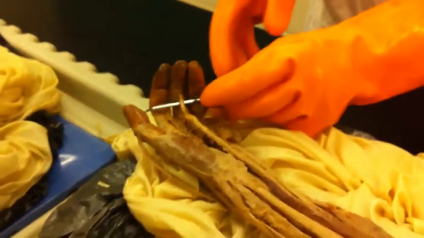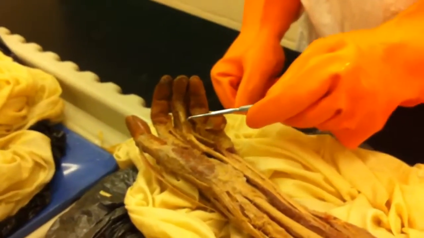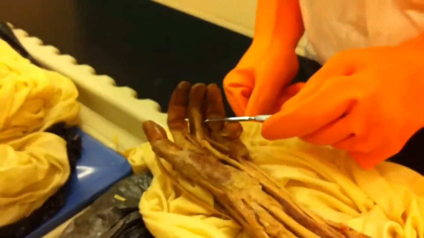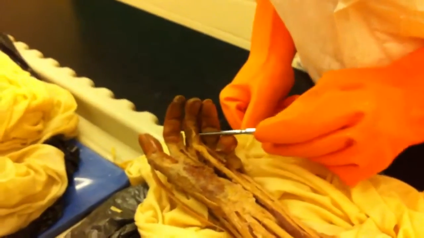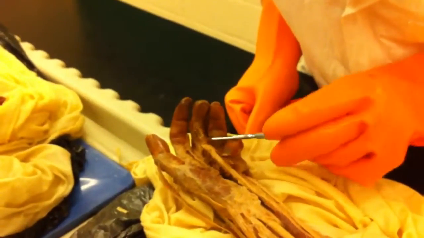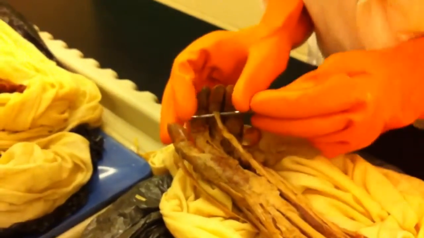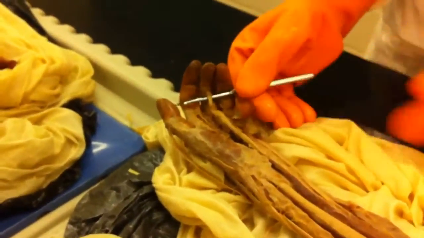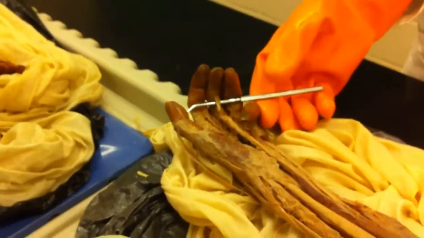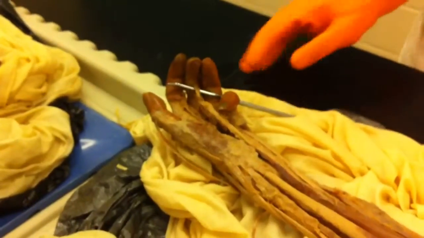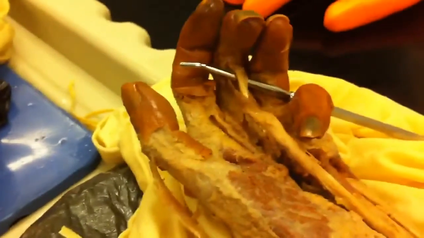The profundus goes through the fork of the superficialis. So which is this one, whose tendon is passing through the fork? That's the profundus. The profundus goes through the flexor digitorum superficialis, which is like a bundle, right?